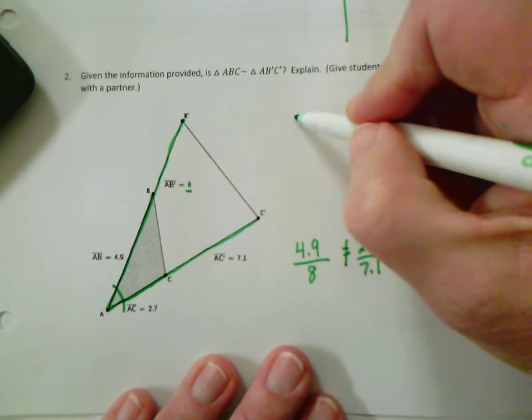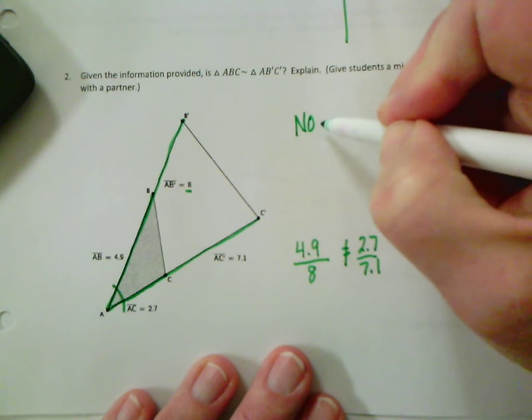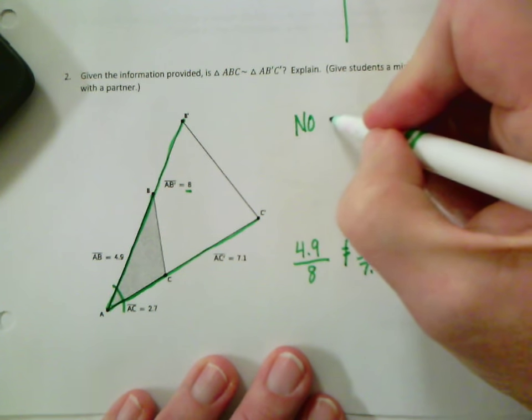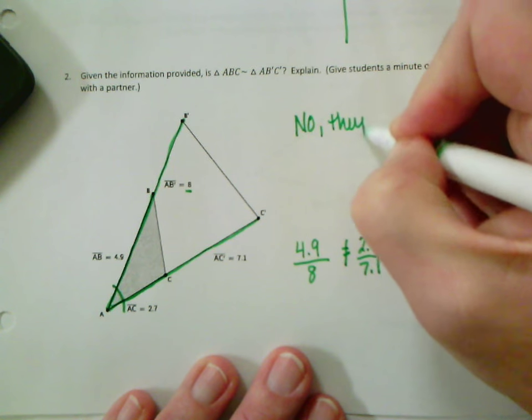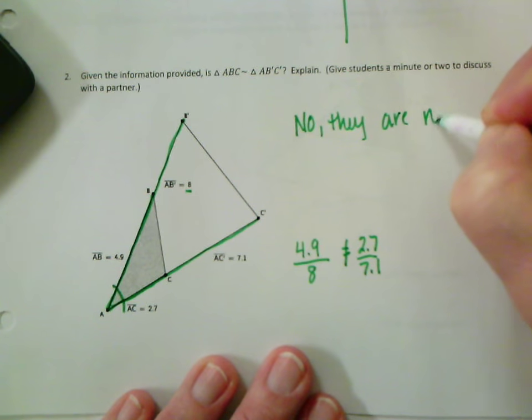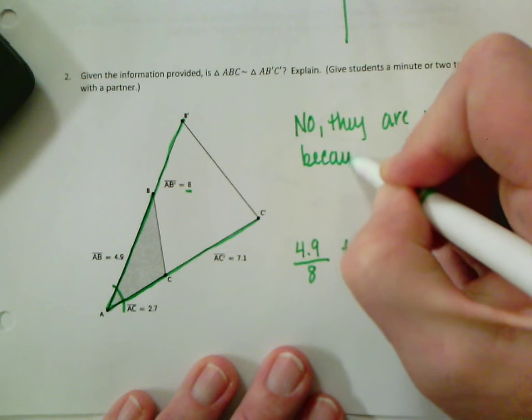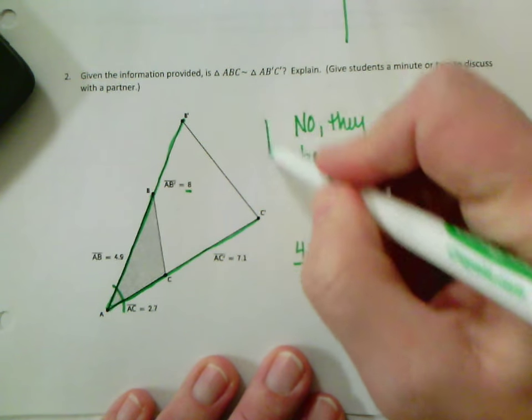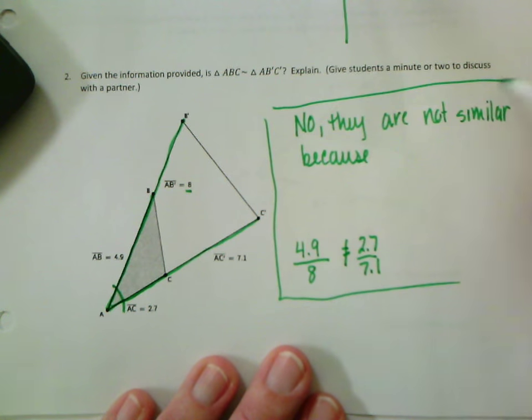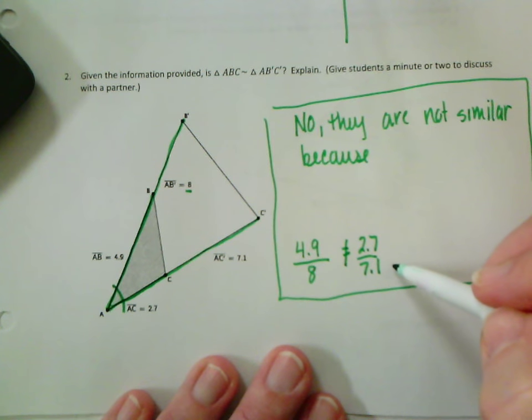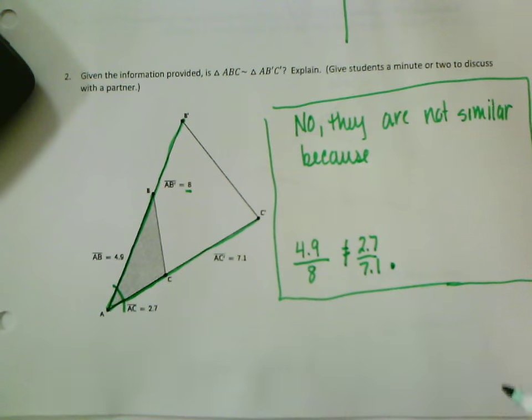So we're going to state, no, they're not similar, because, and just showing the two side lengths are not in proportion is enough information to prove that those are not similar triangles.